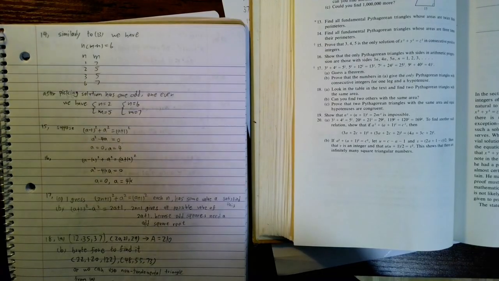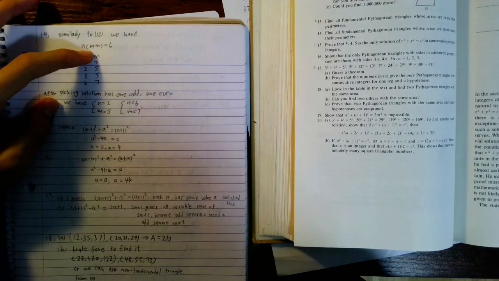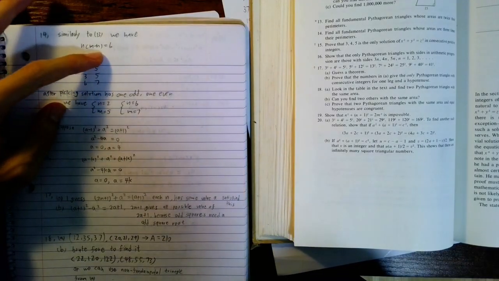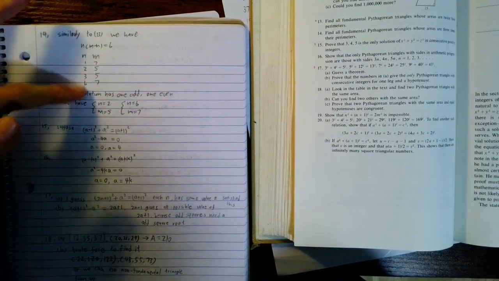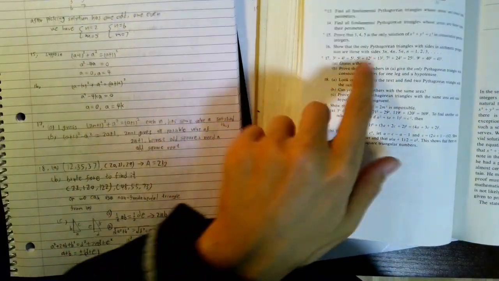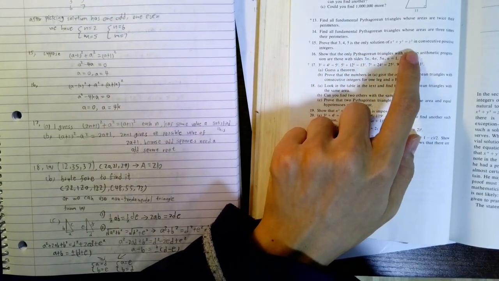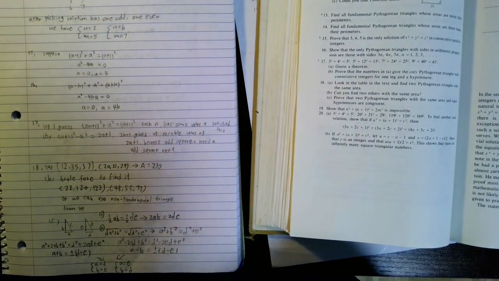Well, and we are just going to follow a similar process, and we find that this is what we get, and we try the value of n, and we find the value of mn. And question 15, show that 3, 4, 5 are the only solution of x squared plus y squared equals z squared.